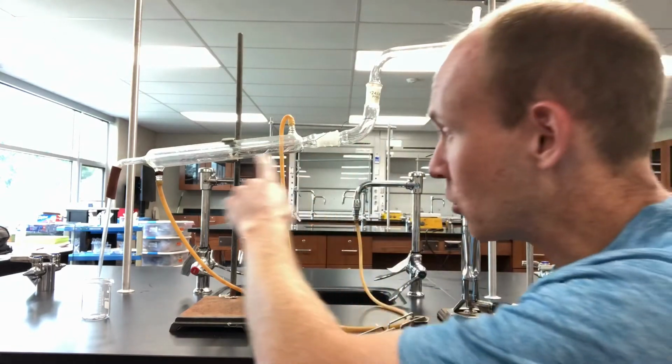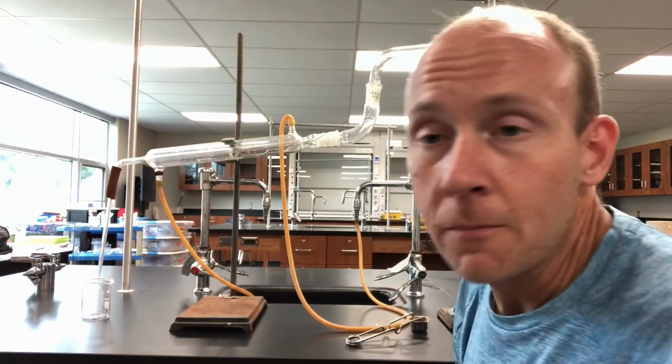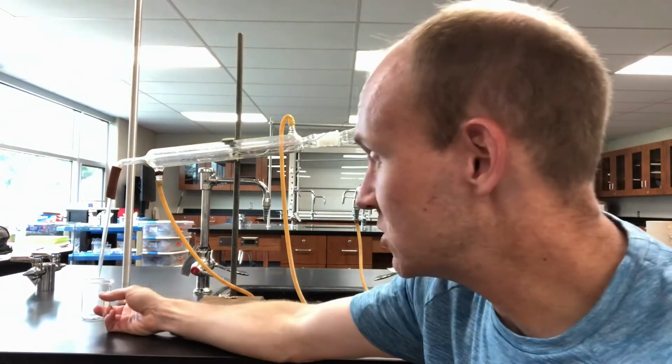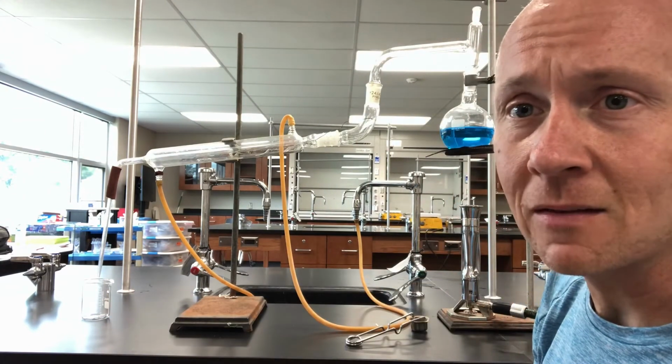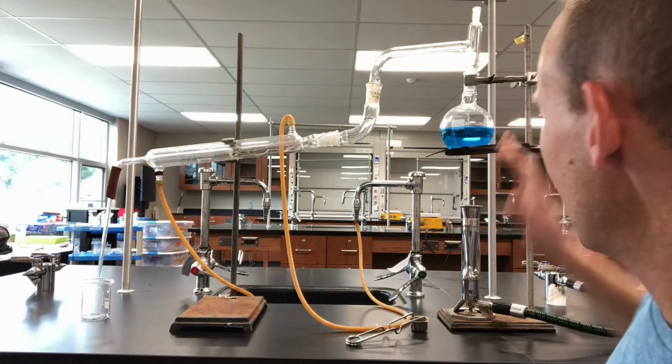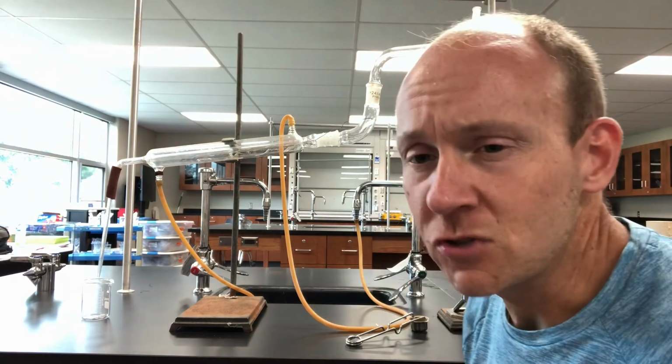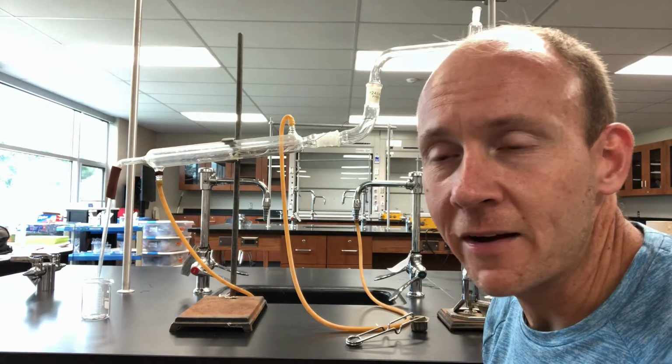So it should be a pure water sample that we collect over here, which is going to be a pure substance. So anyway, that's what a distillation is. It's going to separate a liquid out based on its boiling points. So let's go ahead and take a look, and I'll fire up the still.